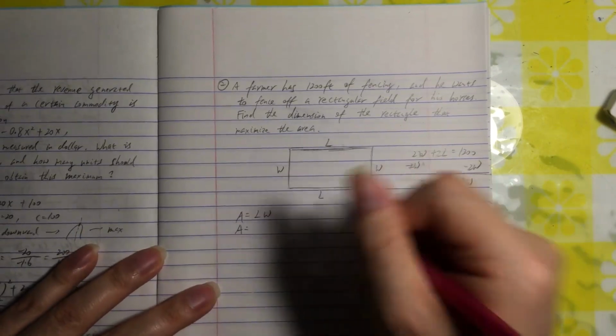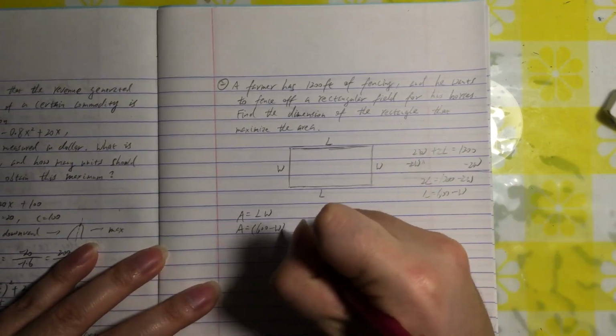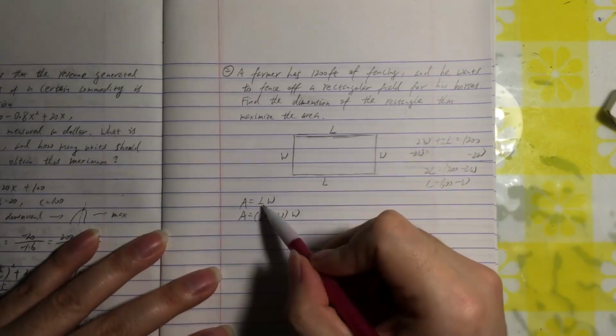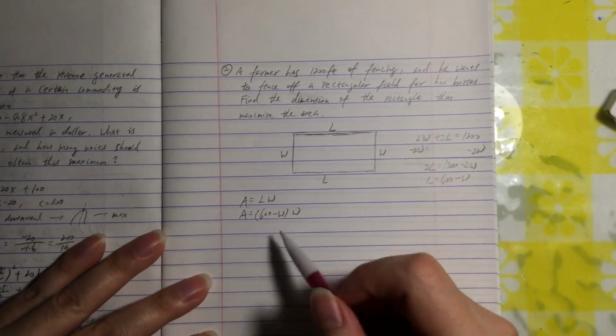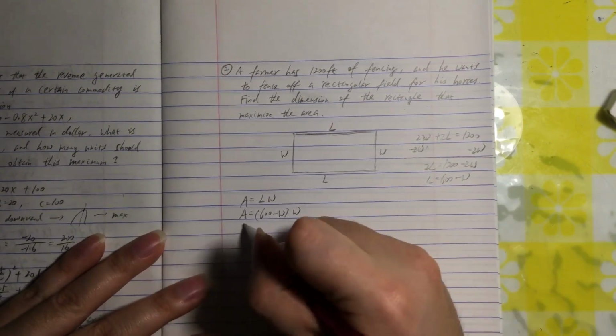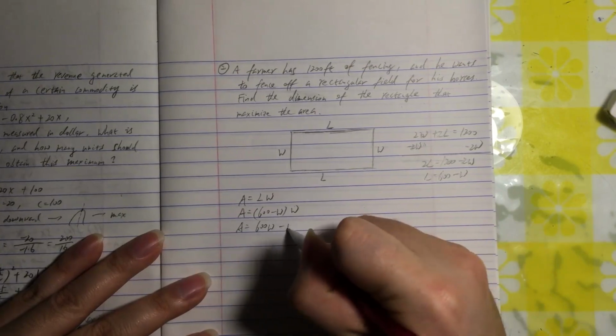So the area of the rectangular field is 600 minus W times W. I replace L with 600 minus W. Next, I can distribute W. I get 600W minus W squared.